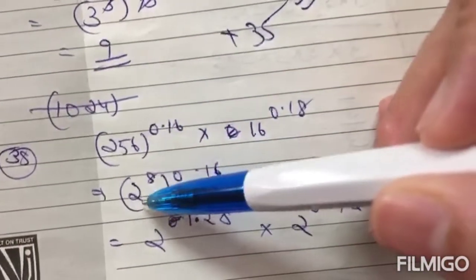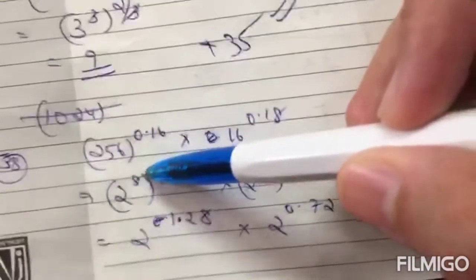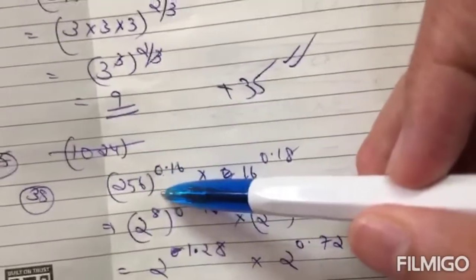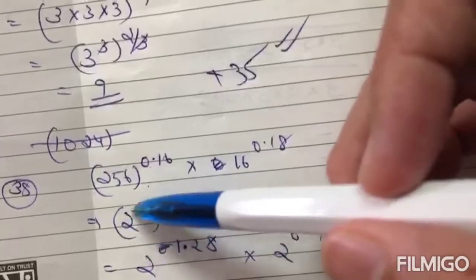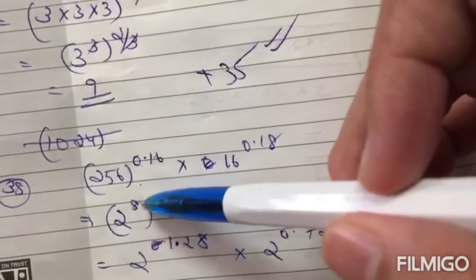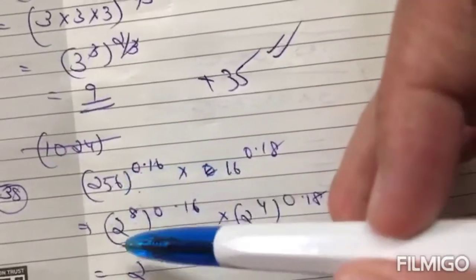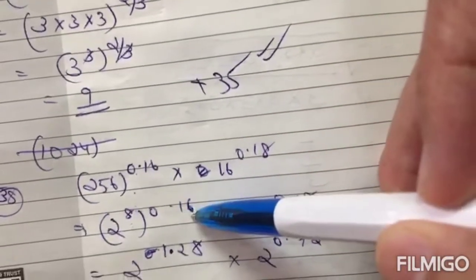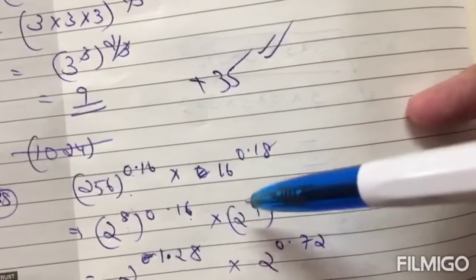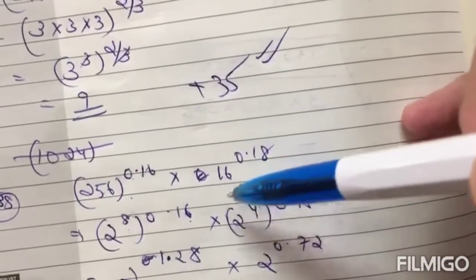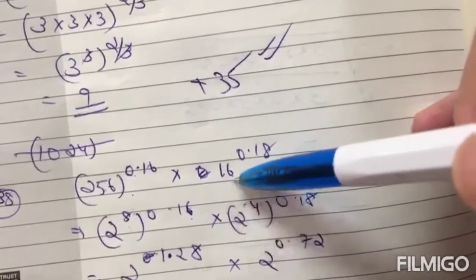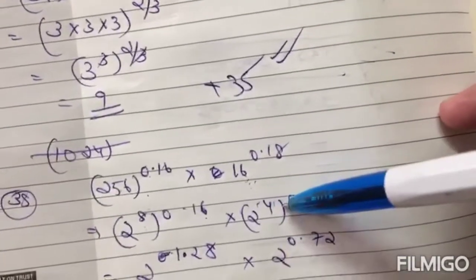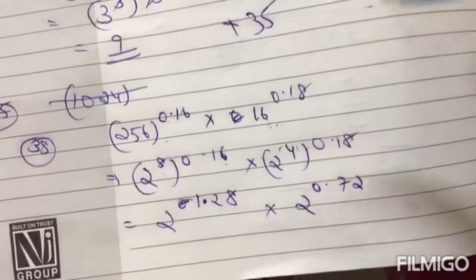256 can be written as 2 raised to the power of 8. How do I know this? You have to first factorize this into its lowest factors, then try to see whether you can express it as an exponential term. So 256 is nothing but 2 raised to 8, the whole thing raised to 0.16, into 2 raised to 4, which is 16. When you factorize 16, you will see that it is nothing but 2 into 2 into 2 into 2. That is 2 raised to 4, raised to 0.18.